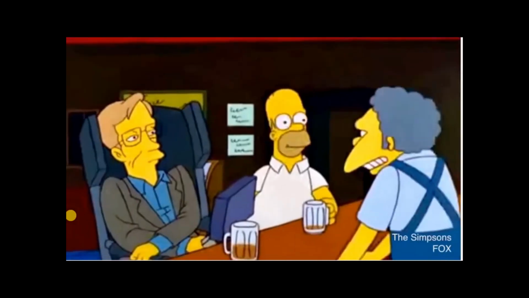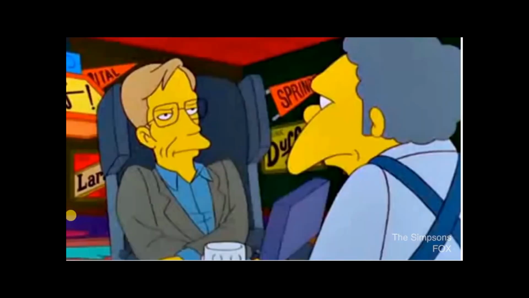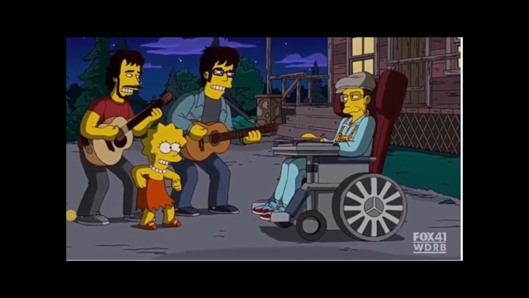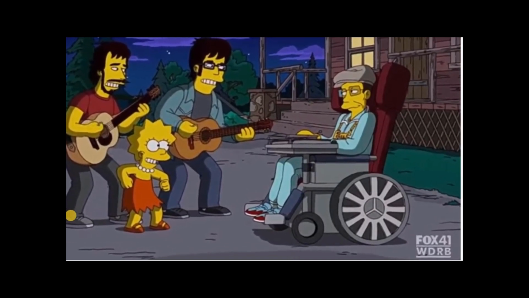Number 2. He's a repeat guest on The Simpsons. According to Hawking, his several appearances on the show as himself have some people thinking he's actually a cartoon character.